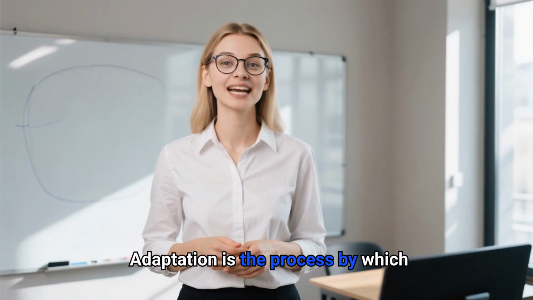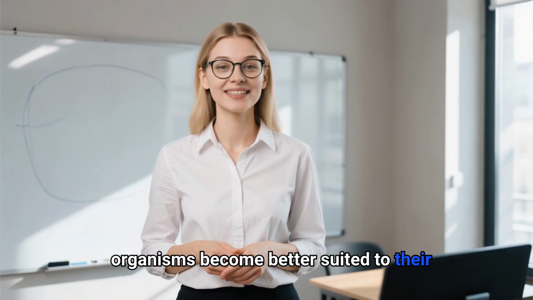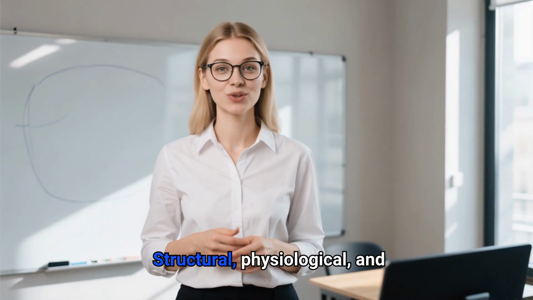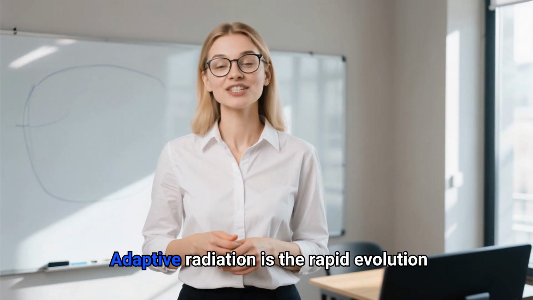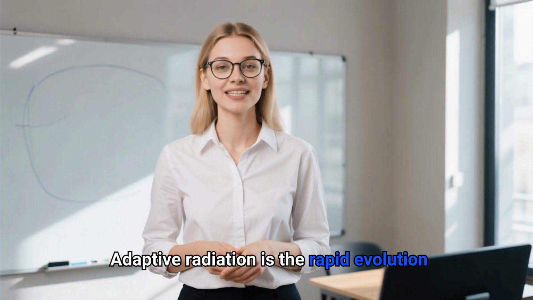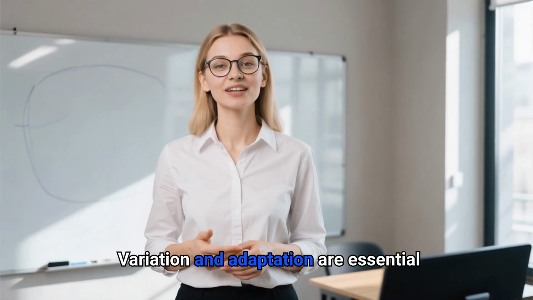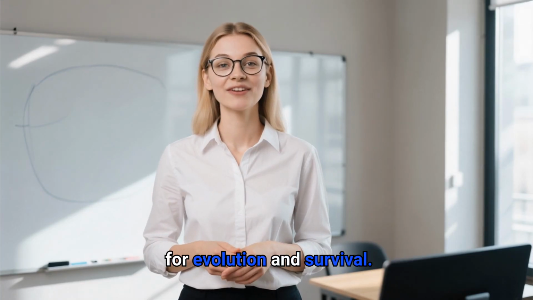Adaptation is the process by which organisms become better suited to their environment. There are three types of adaptations: structural, physiological, and behavioural. Adaptive radiation is the rapid evolution of many species. Variation and adaptation are essential for evolution and survival.